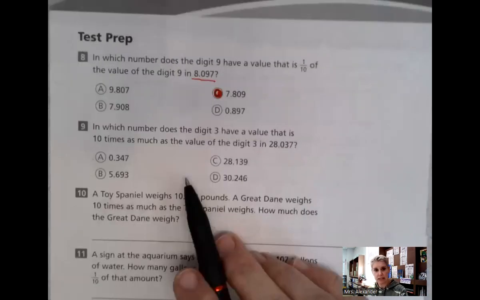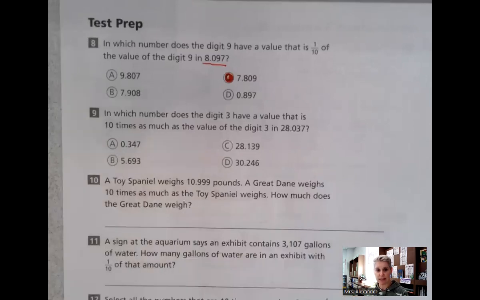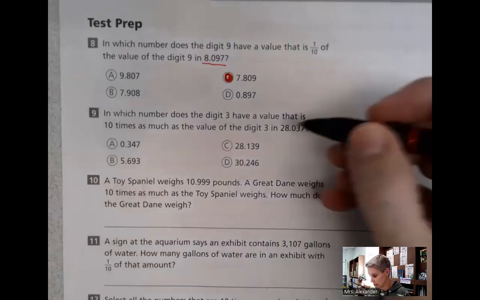In which number does the digit 3 have a value that is 10 times as much as the value of the digit 3 in this number? Can you say it?